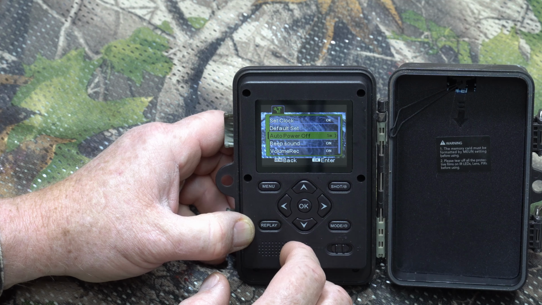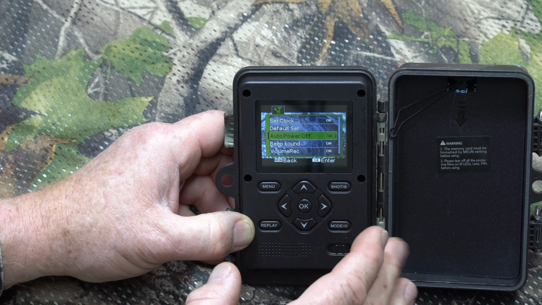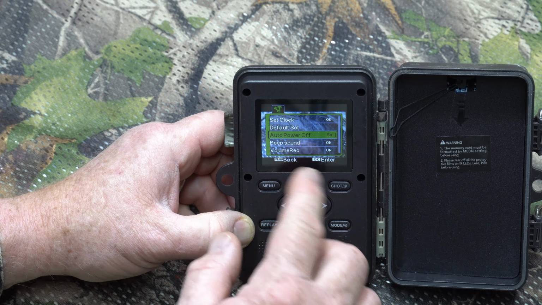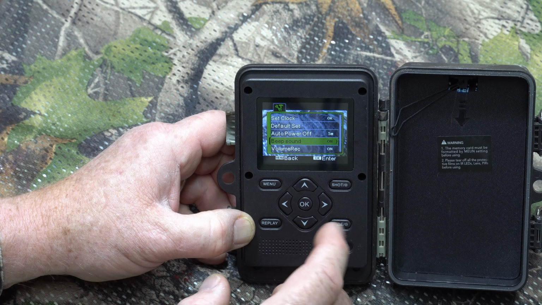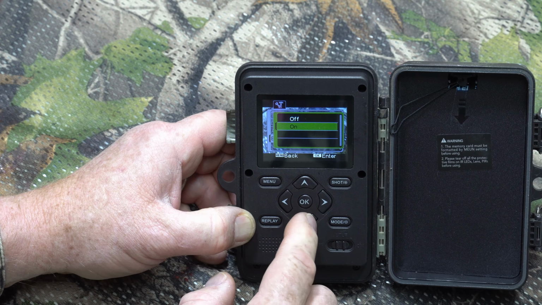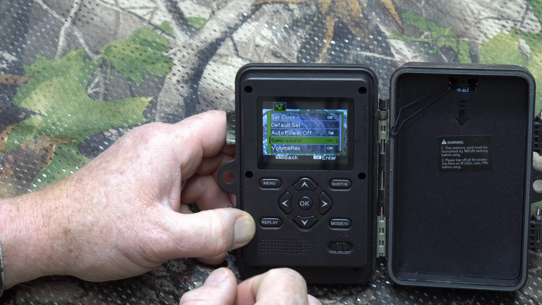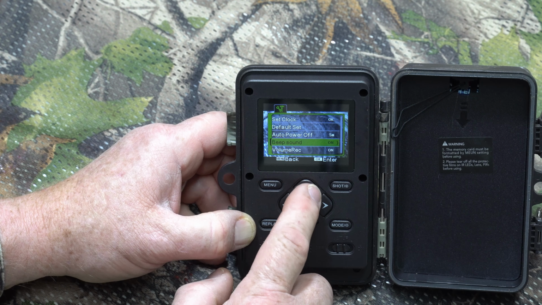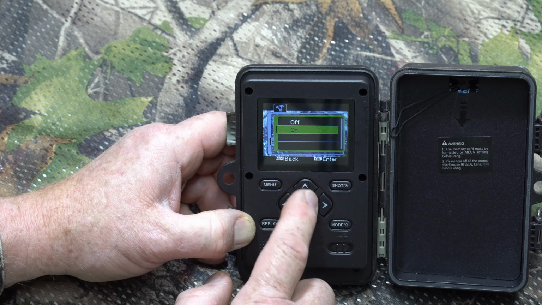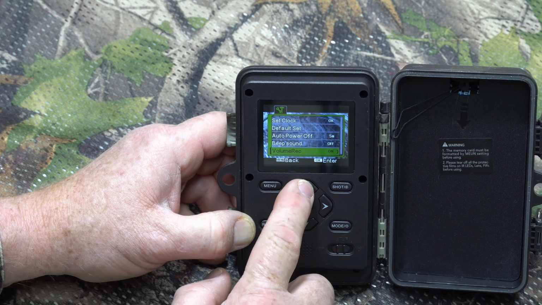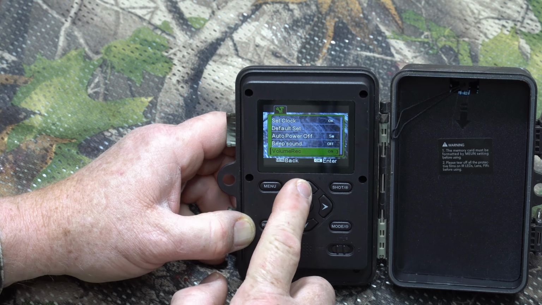Auto power off. Basically, if the camera is not functioning and in menu mode after a certain period of time, you can tell it to turn off. Beep sound. I have it turned on, but it has a little tiny click every time I hit the button. So if I turn that off, it's not going to make that click.